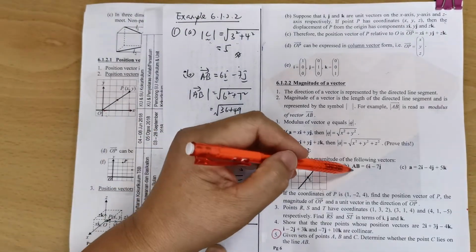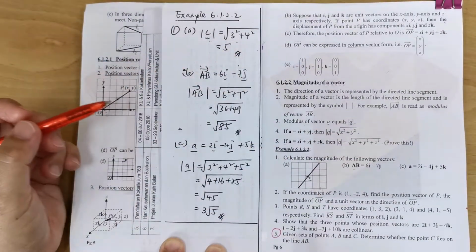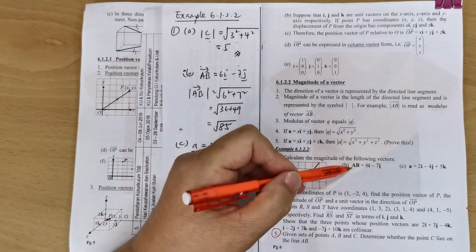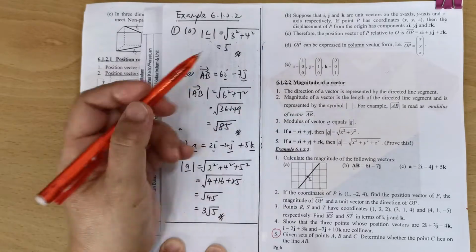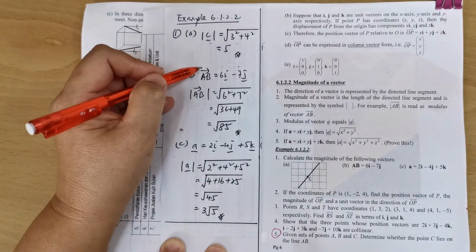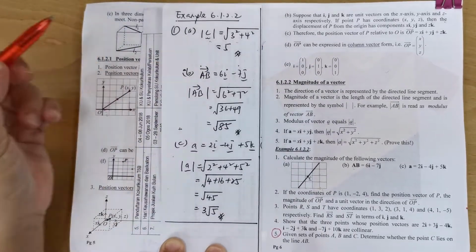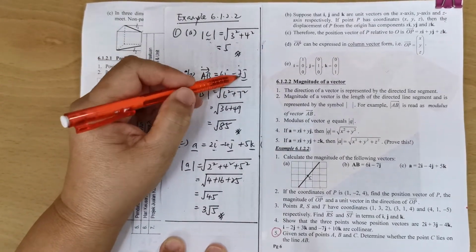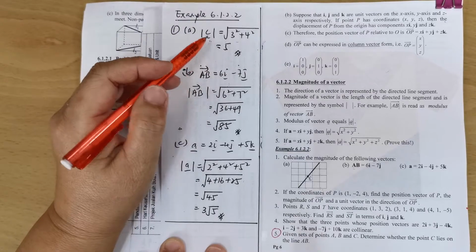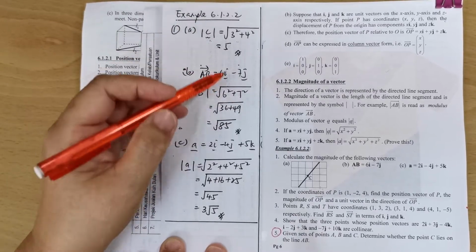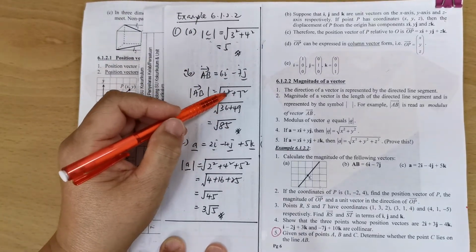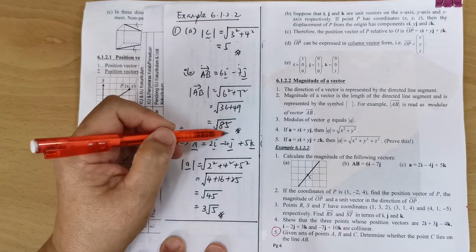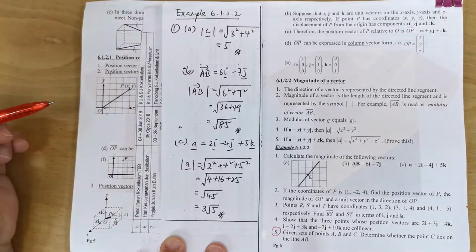Alright, and then vector AB is 6i minus 7j. Vector AB. So remember I said printing bold, but when you write, you must have the vector notation, like this. Therefore, the modulus for vector AB will be square root 6 squared plus 7 squared. Doesn't matter the negative. Negative is just to show the direction. But what we want is the magnitude. We don't see the negative. Alright, so it's square root 85. So this one cannot simplify anymore. We just leave it like this.